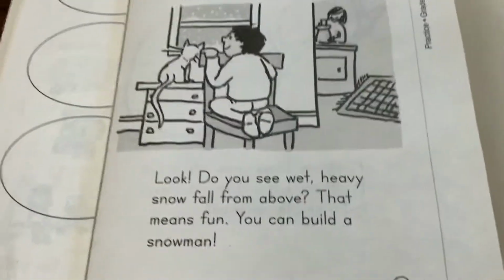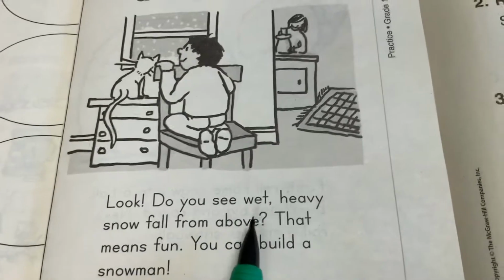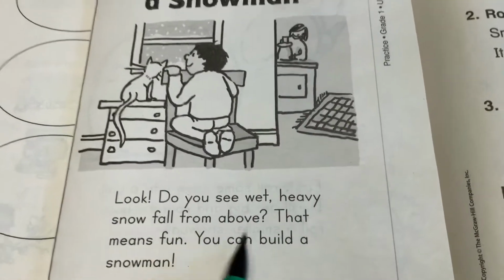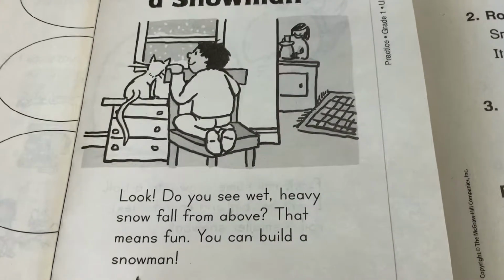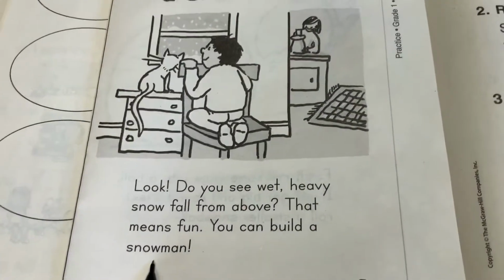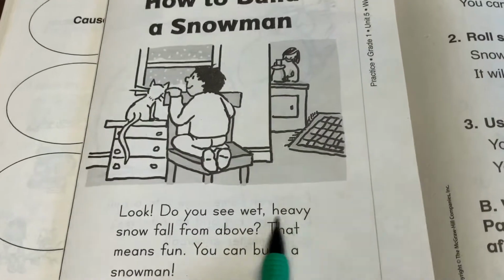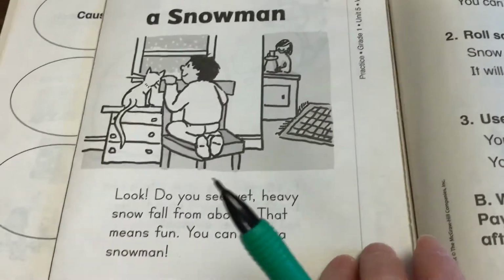Well, let's see. Look, do you see wet, heavy snow fall from above? That means fun. You can build a snowman. So how does the snow need to be to build a good snowman? It needs to be wet and heavy, doesn't it? Okay.